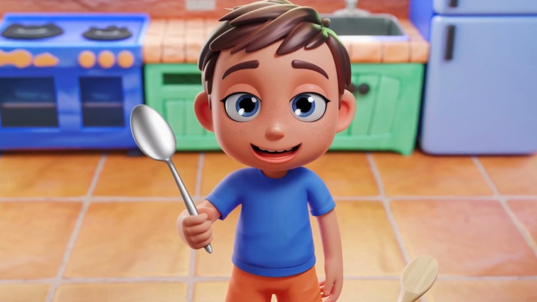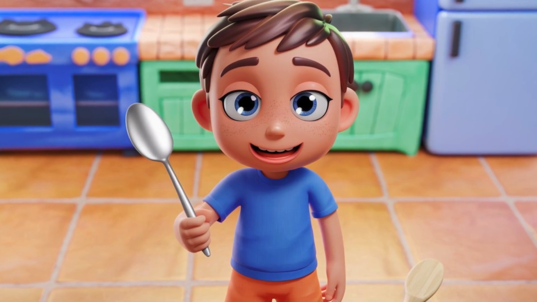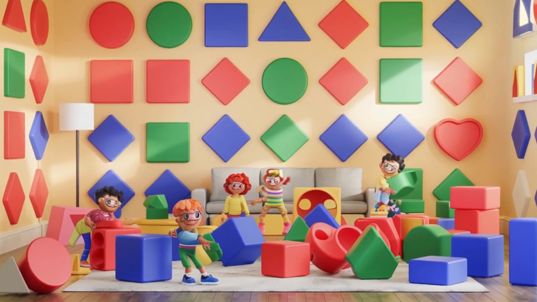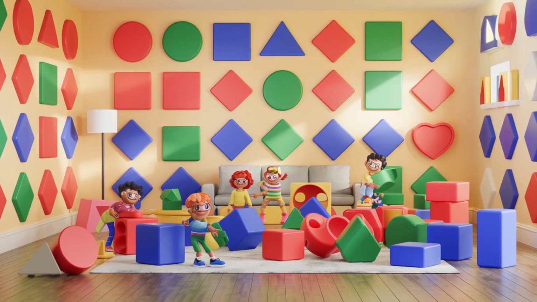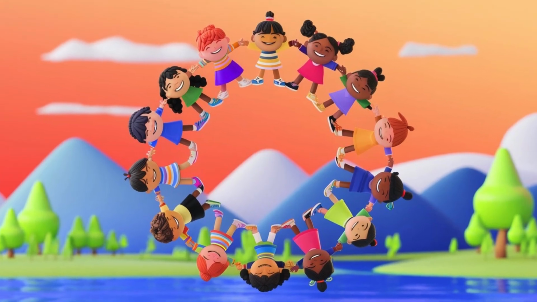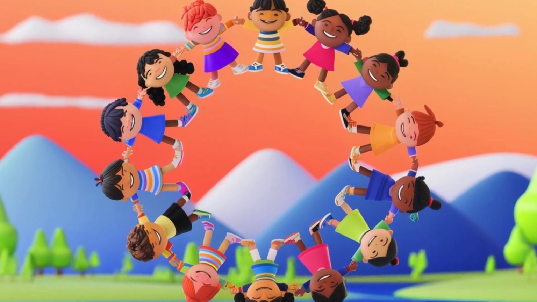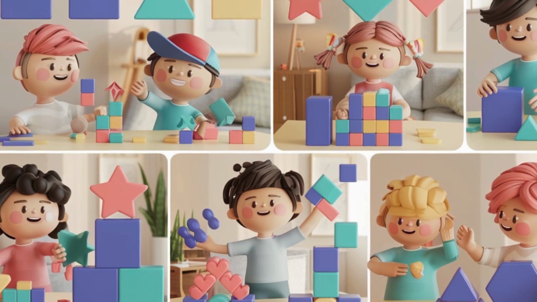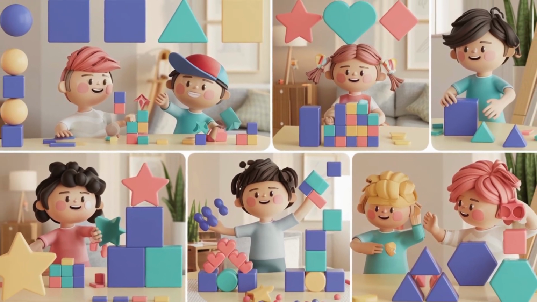Shapes are fun, come and see. Shapes, shapes all around. Look at the shapes that we have found. Circles, squares, triangles and more.